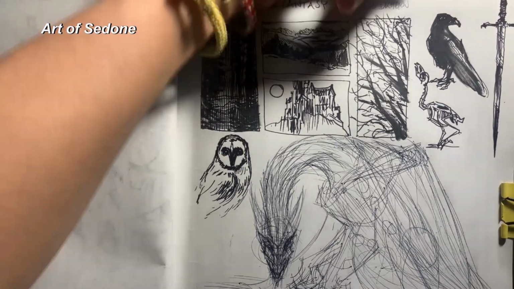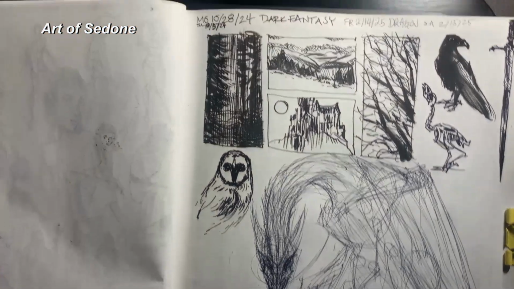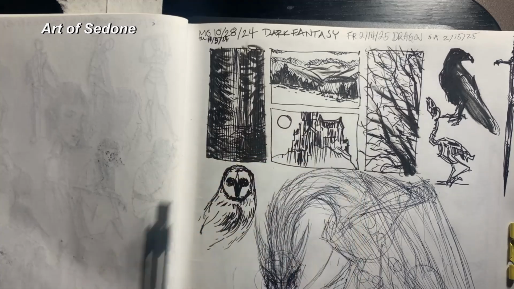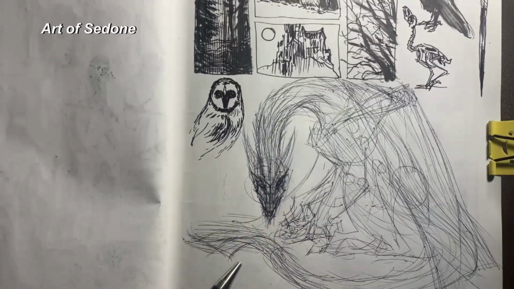It is Saturday, February 15th, 2025. Today's topic will be sketching a dragon, which I started yesterday, and I wanted to leave it unfinished enough, or sketchy enough, so that I can go over my process. Plus there's some things I wanted to refine for today's video.